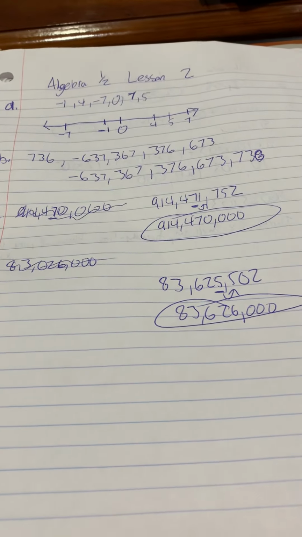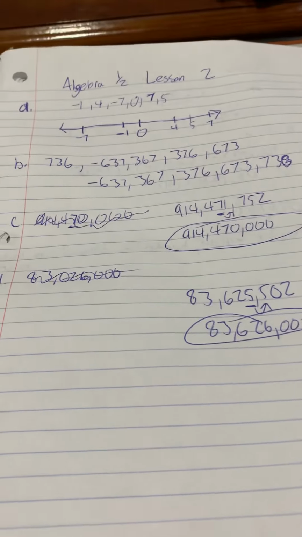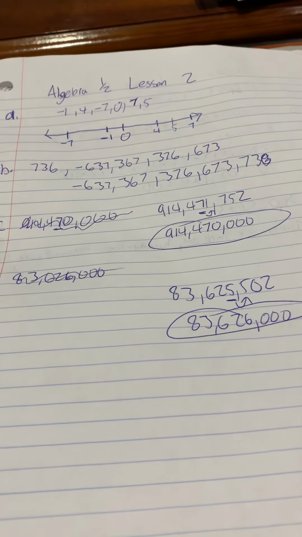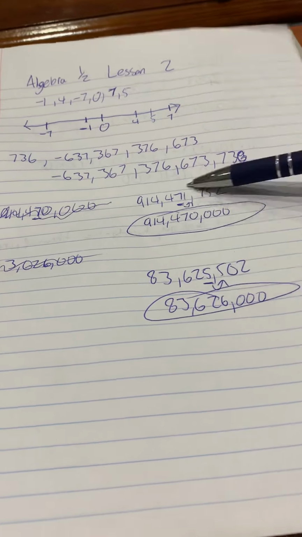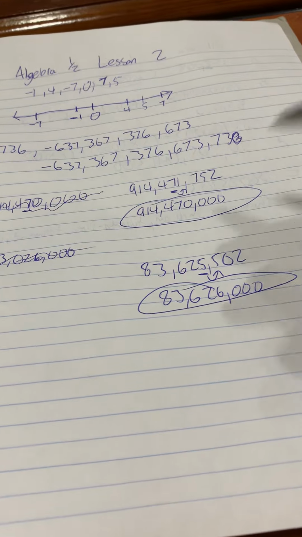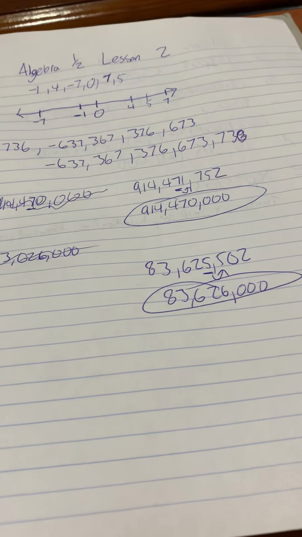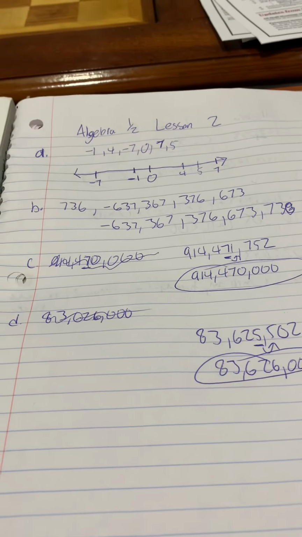So just quick review, putting numbers in order from least to greatest. Remember, the negative number that's closest to 0 is the larger one. And then rounding, I like to underline the place value that I'm rounding to. And the arrow shows that I got to look next door then to see if I'm going to end up rounding up or down. That is lesson 2, Algebra 1/2.